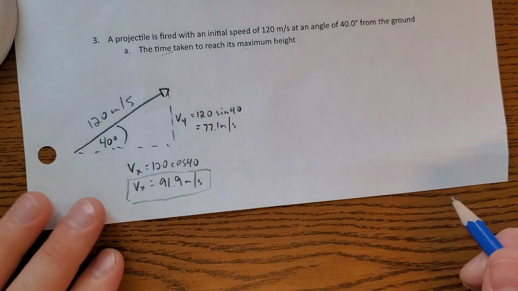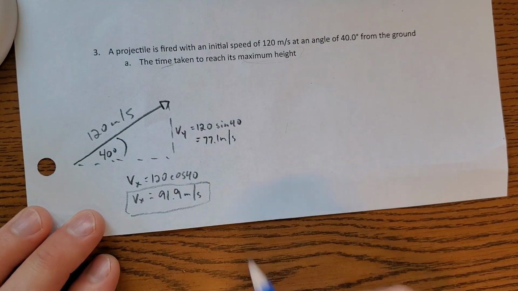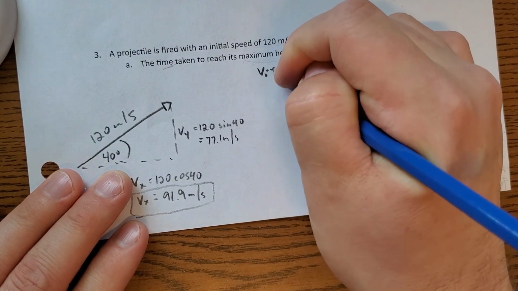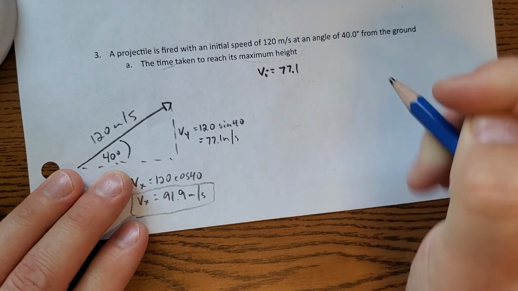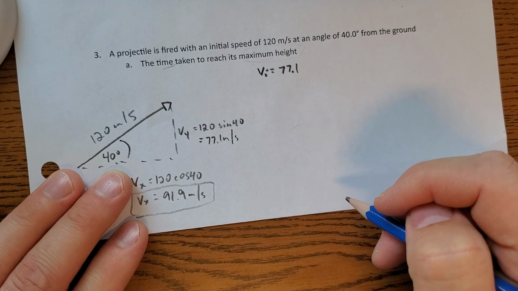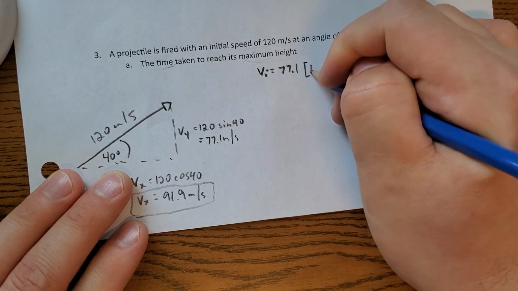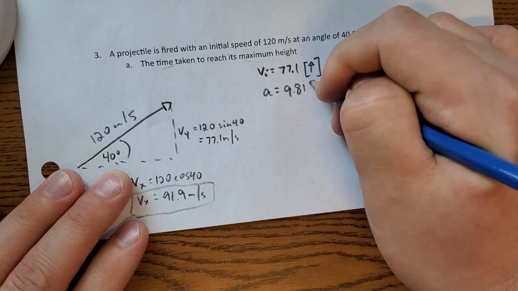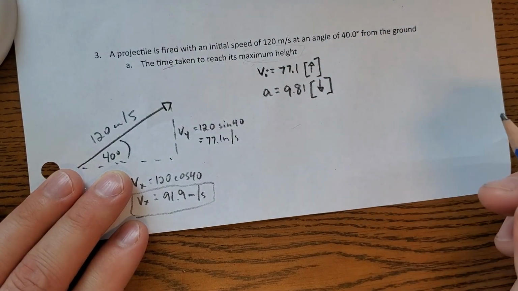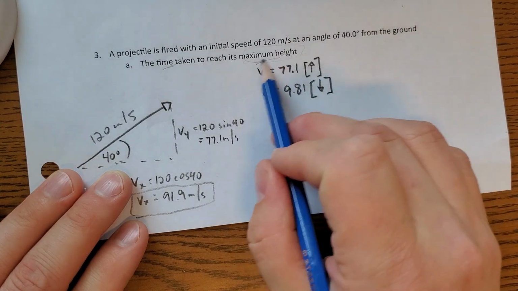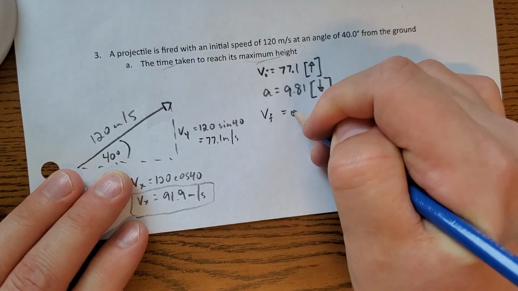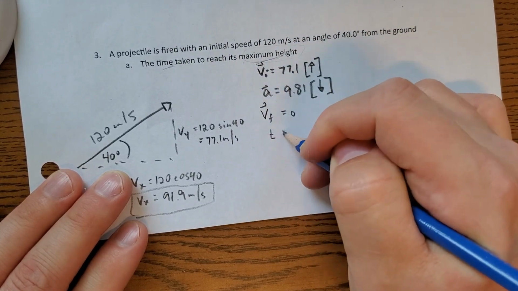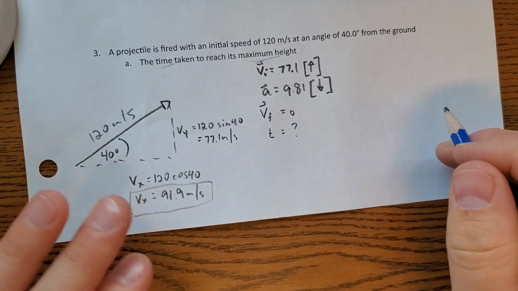So let's set up our kinematics now. We're looking for the time it takes to reach the maximum height. We know Vi. Remember, you always use the vertical. The vertical speed is 77.1 meters per second up. We know the acceleration is 9.81 meters per second down. At the maximum height, we know that Vf is equal to 0. We are looking for a time here.